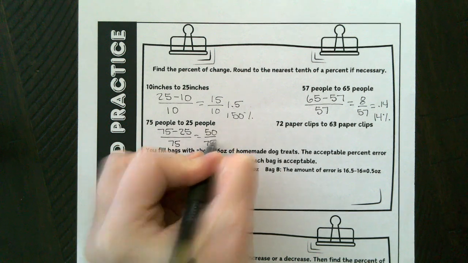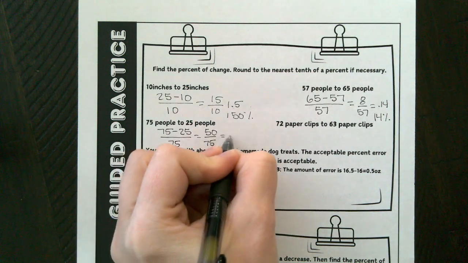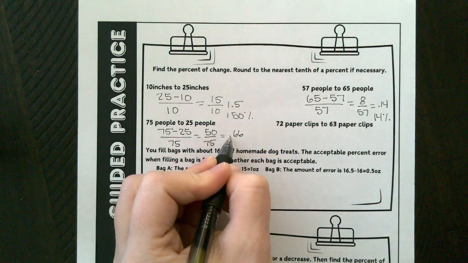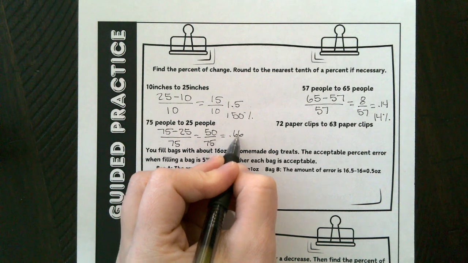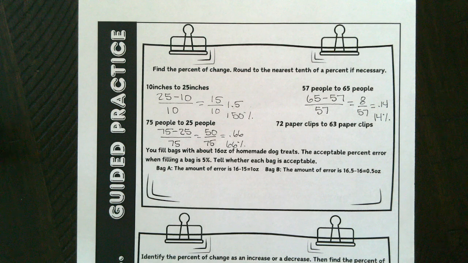50 over 75. So if I threw this into a calculator or I did some long division, that would get me 66 hundredths, which I need to put into a percent. So move my decimal 2 places to the right. 66% would be my answer. So it is a 66% decrease when we go from 75 people to 25 people.